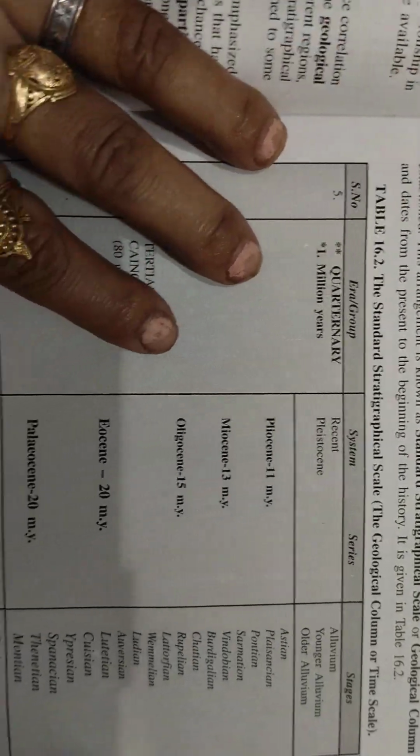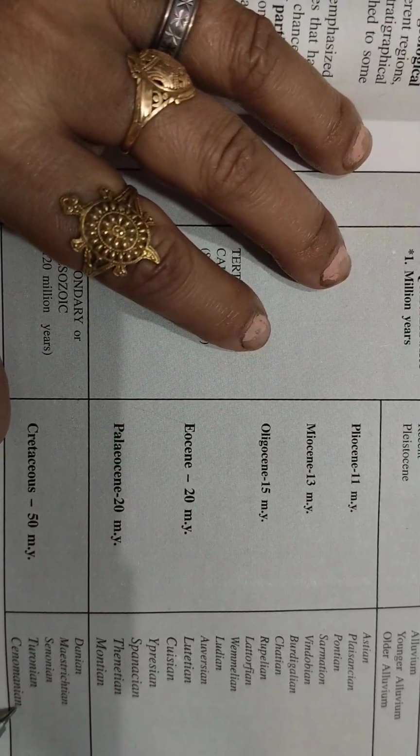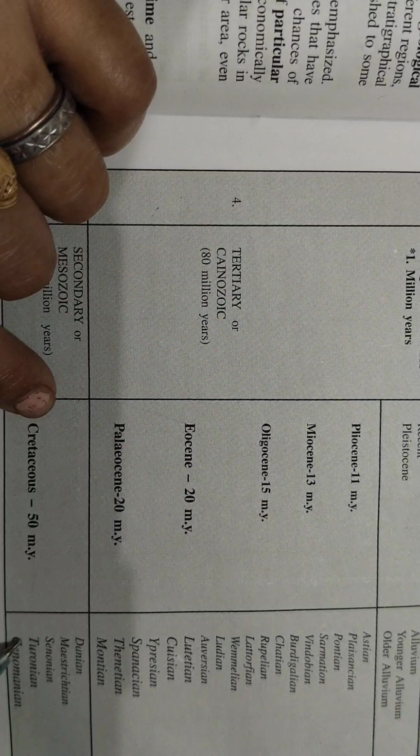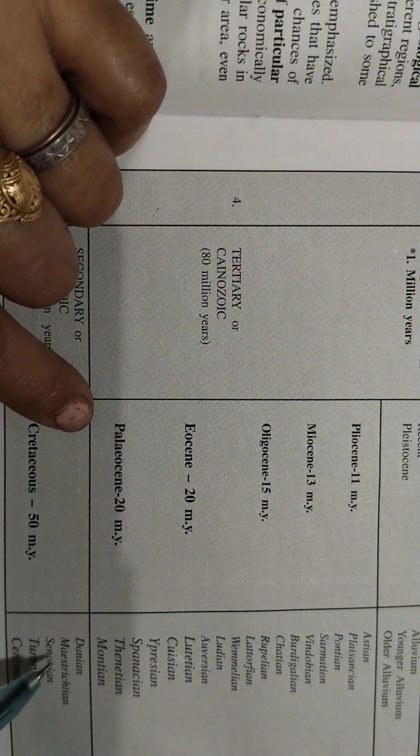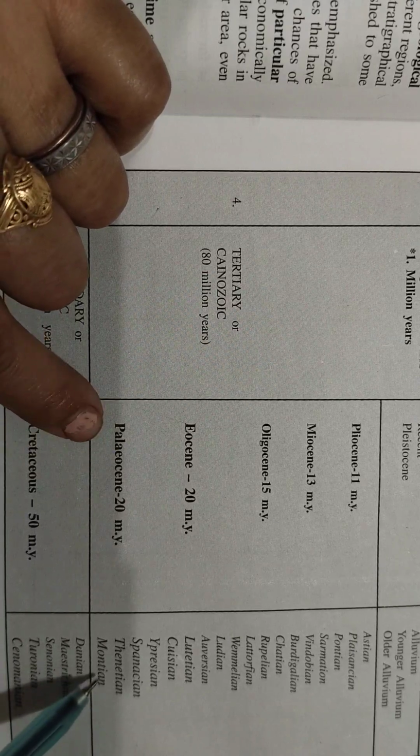Cretaceous millions. Sinomanians, Turonians, Senonians, Maastrichtians, Danians, and Paleocene.